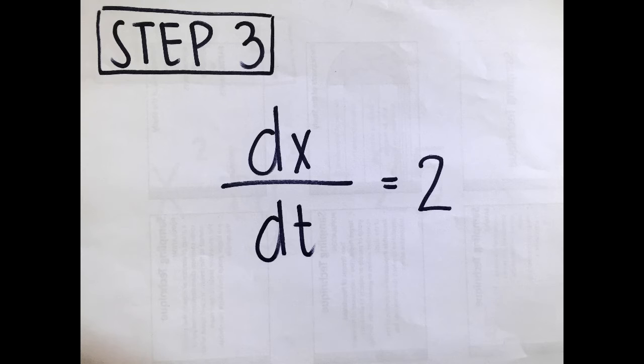Step 3. Write the variable's rate of change as a derivative with respect to time. The constant 2 inches per minute represents a change for the variable x. However, since it is associated to something that increases, the derivative should be positive. Thus, we have dx over dt equals 2. Furthermore, it is clear that we want the answer to the question: what is the rate of change of y with respect to time when x equals 15?